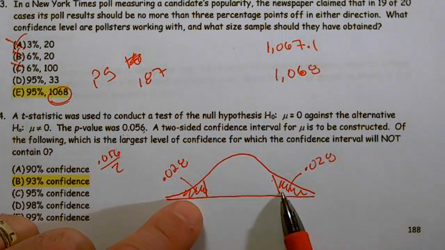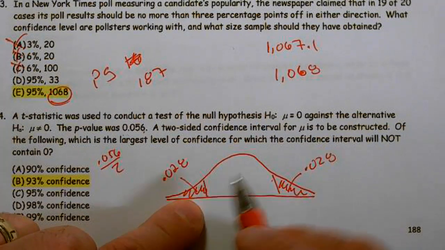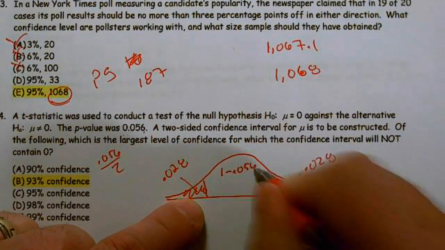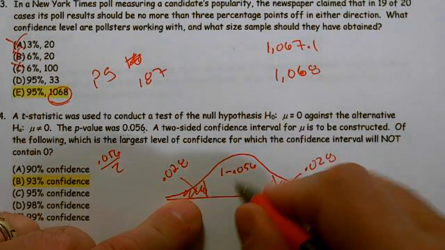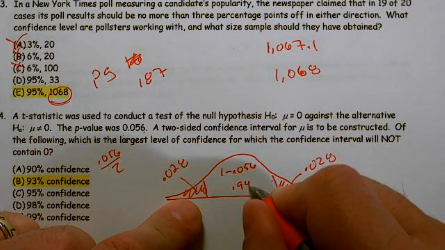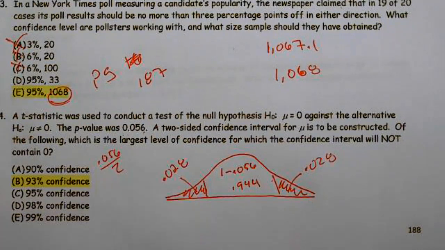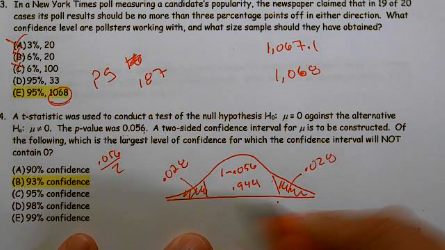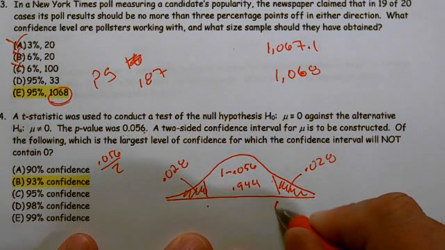So at this point, I end up with this amount of space right here, 1 minus 0.056, which is 0.944. Now, here's the deal. Apparently, 0 is somewhere here. I don't know if it's on this side or this side, but I'll just make it here on the upper side.